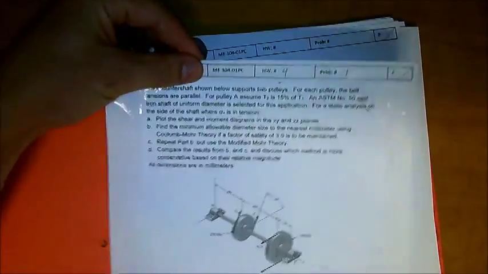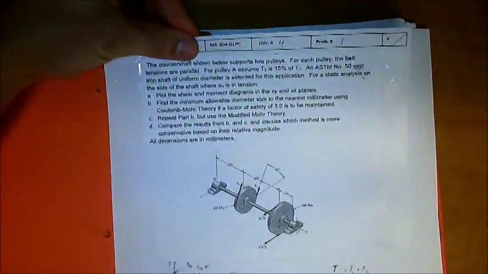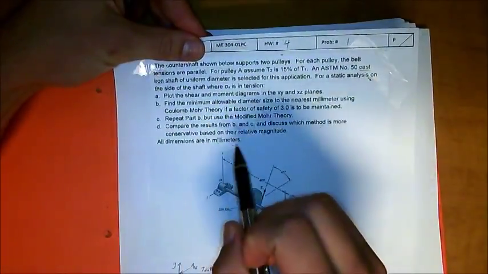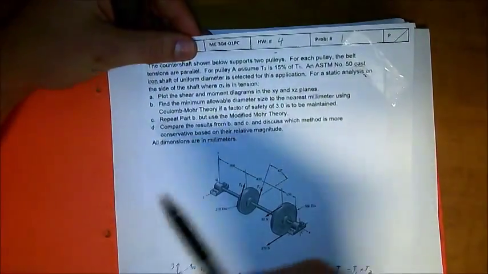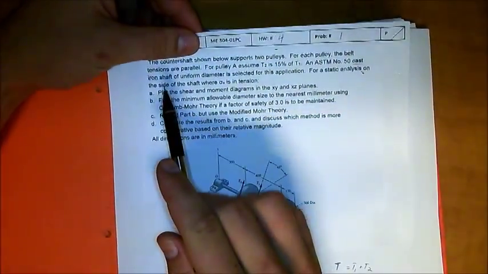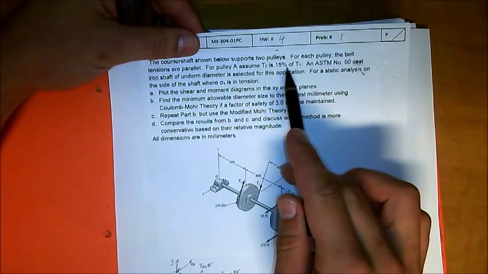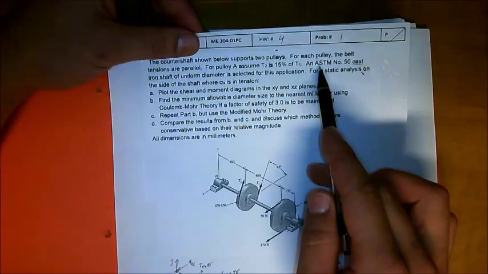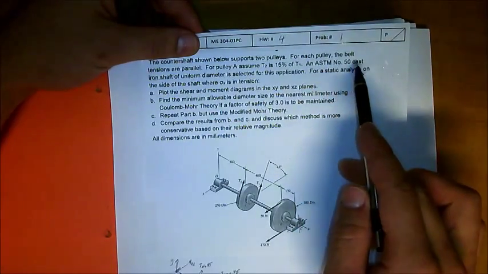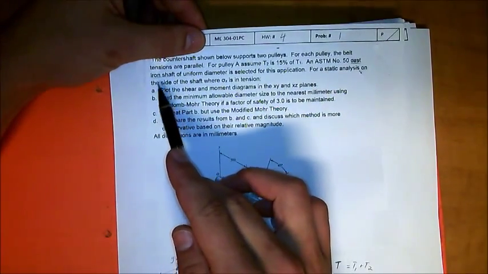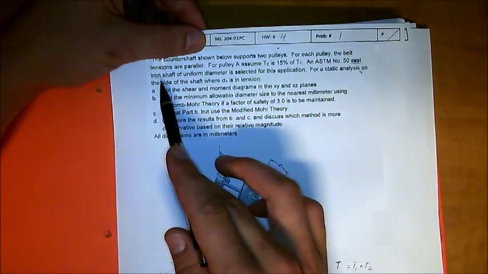Today we're going to do a quick problem of Coulomb-Mohr theory and modified Mohr. If you're in machine design, this is something you're going to have to know. So here's the problem. The countershaft shown has two support pulleys. T2 is 15% of T1. The material we're using is ASTM number 50 cast iron, which you can find in machine design textbook tables.